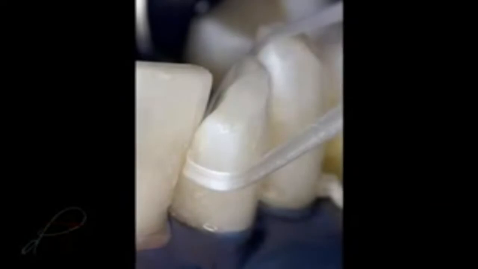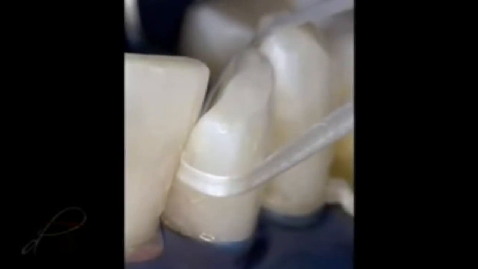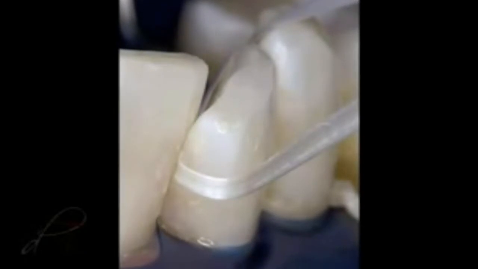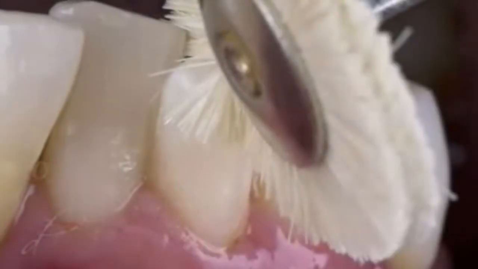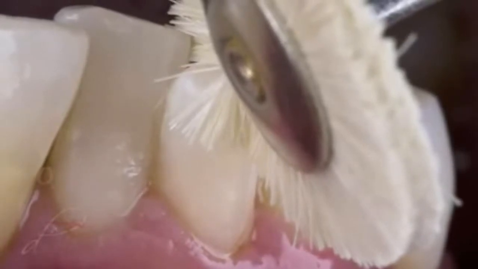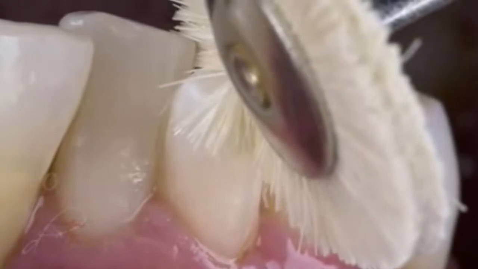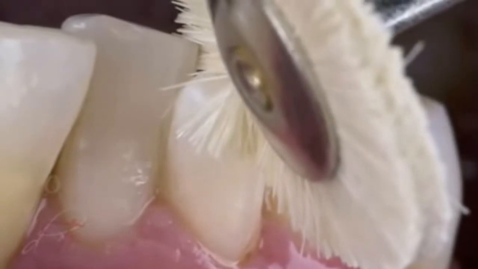The proximal surface was inspected for adequate contact with an unwaxed floss prior to removing the dental dam. After the dental dam was removed, a definitive luster and surface reflectivity was accomplished with a goat-hair wheel and diamond polishing paste using an intermittent staccato motion.